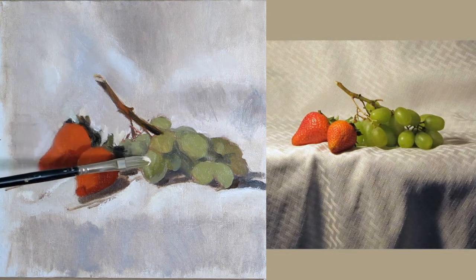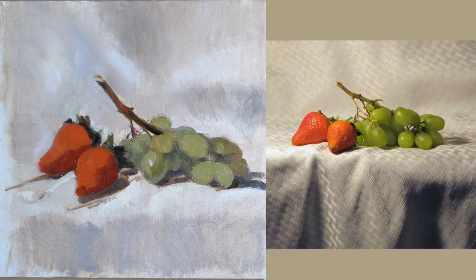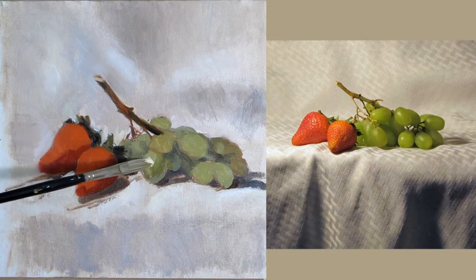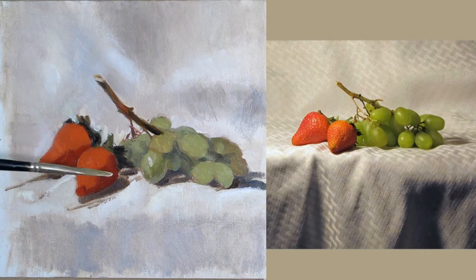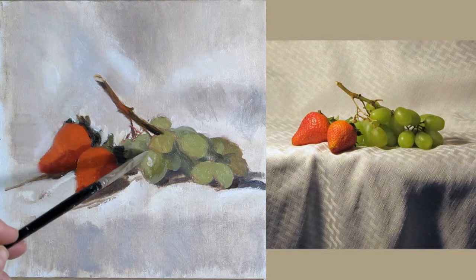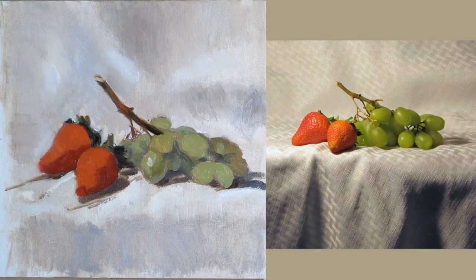Put the highlight in right here, right? And once we do that, if we've got the values in the right place, this thing should really start to pop, or in other words, start to have some depth. Again, there's going to be a little bit of a lighter light value. It gets a little warmer.